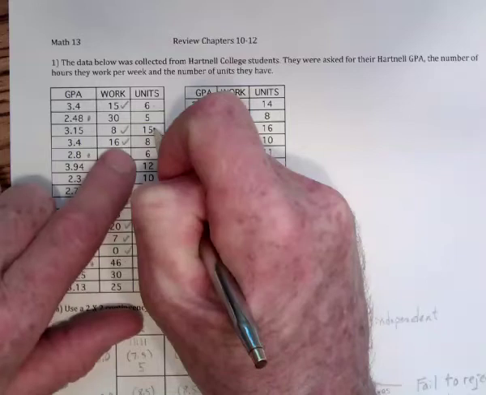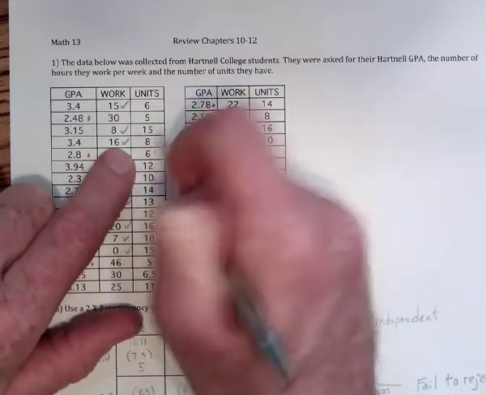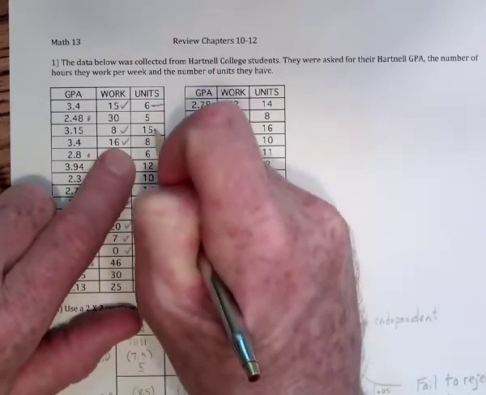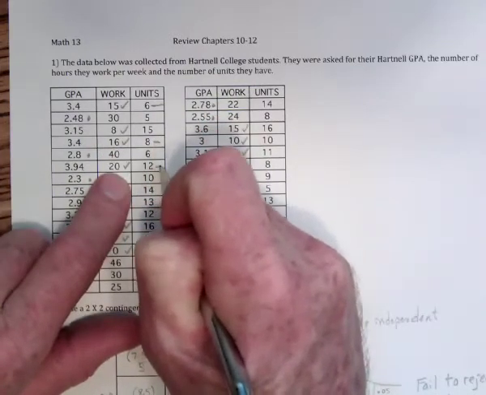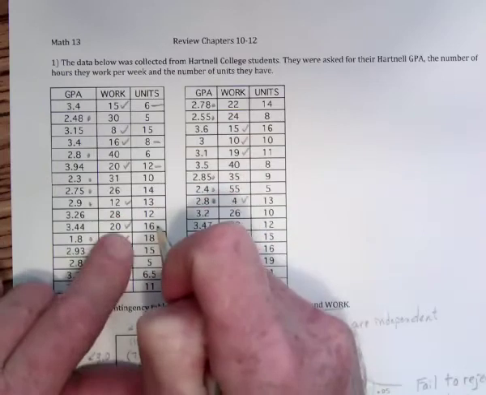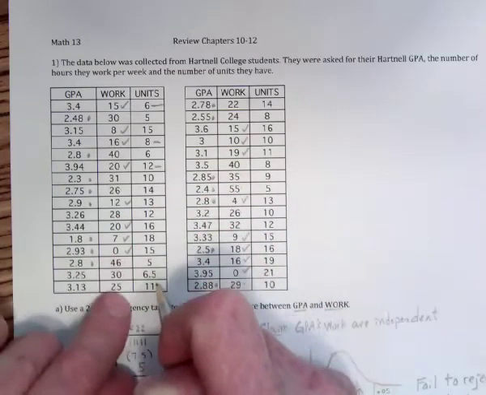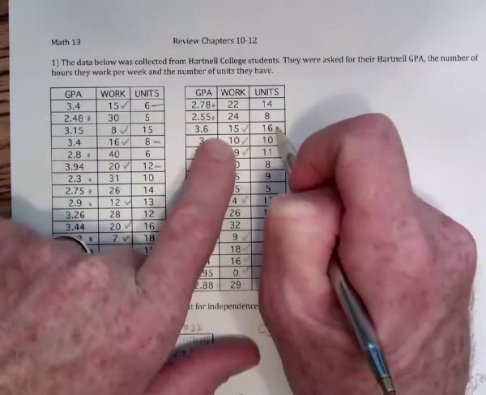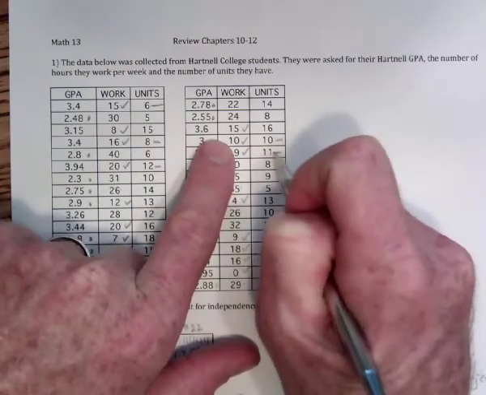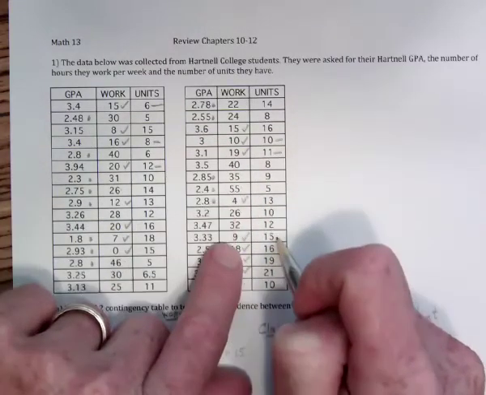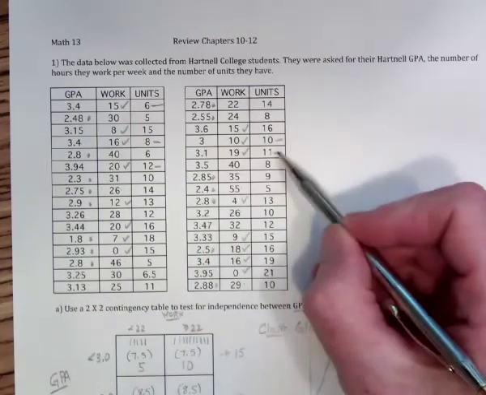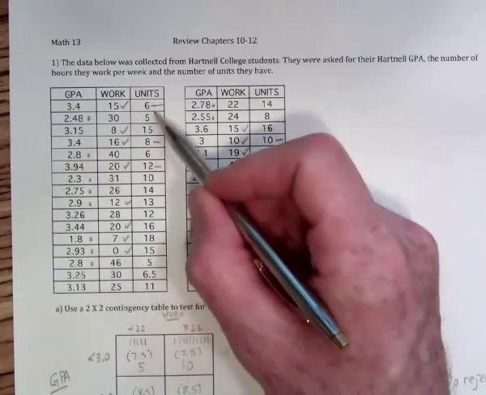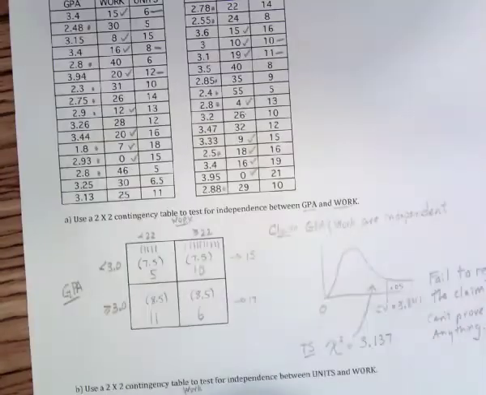So 1, I think I'll put a different mark. 1, 2, less than or equal to, so 3, less than or equal to 12 units. This one and this one. No. And so it looks like we just have 1, 2, 3, 4, 5. So there's 5 people in this category.